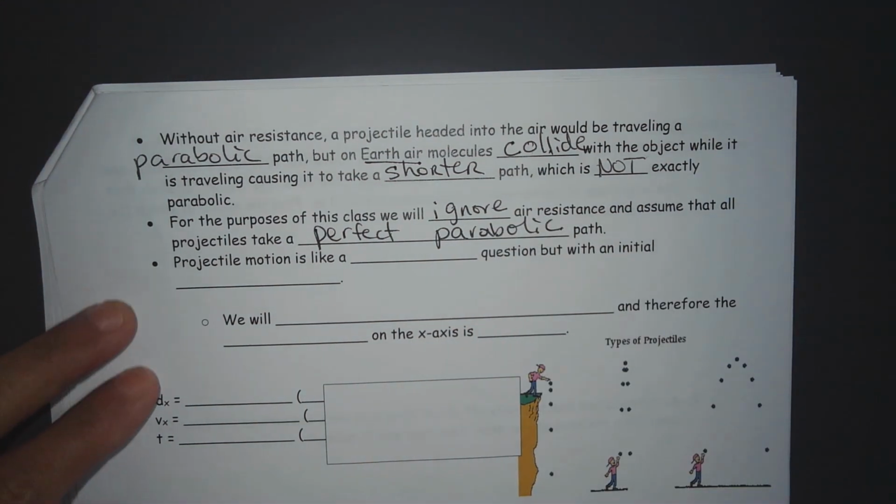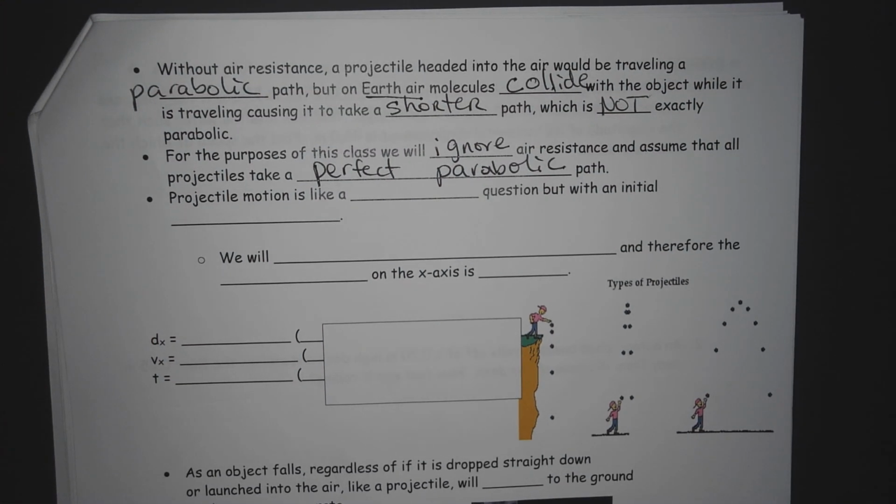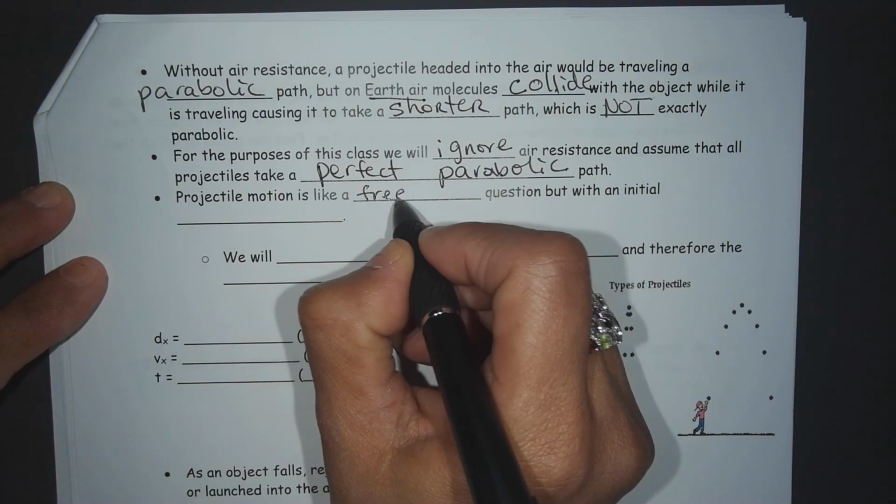Now, these objects, remember earlier when I kicked it, I threw it, I dropped it, all of those markers were considered to be in what we call free fall.